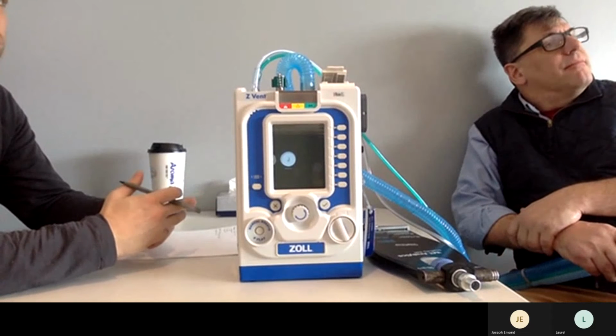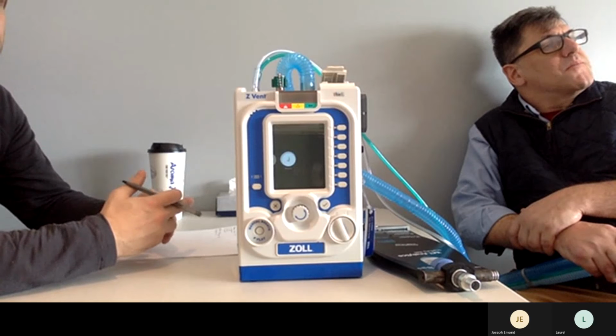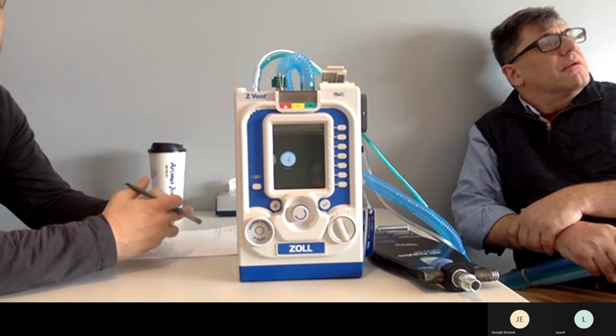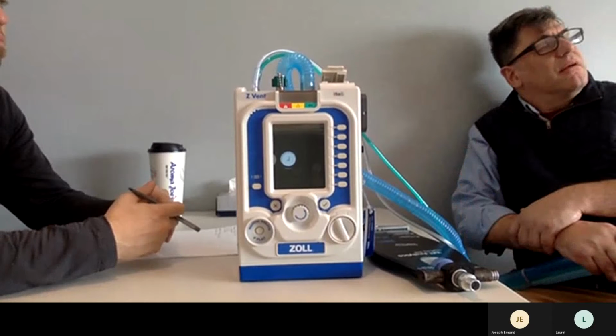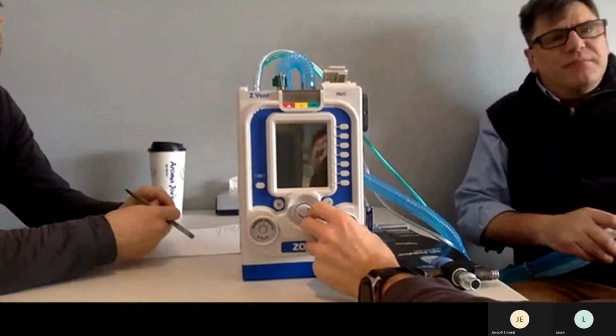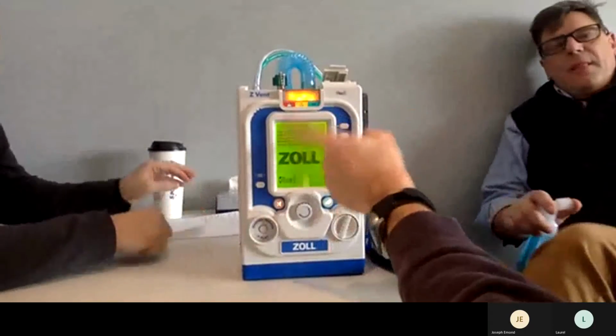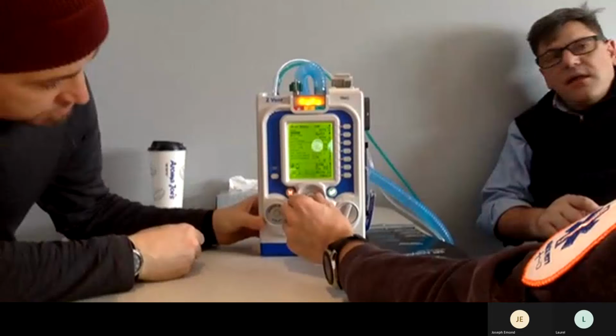So BiPAP mask on, see the new mask. If I remember correctly from the last class we did, when they came down for the demos, there was a leak control. Yes, we talked about that. Ready to do it again? Fire it up. So when you go to CPAP, one of us scoop this back. You come down to CPAP.